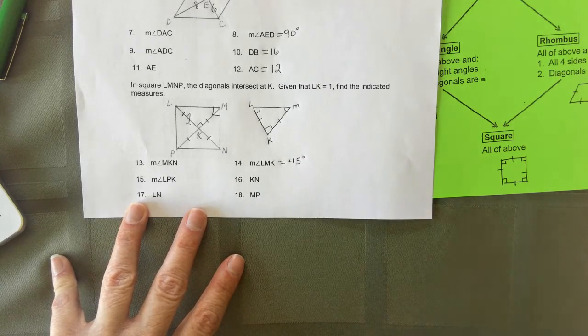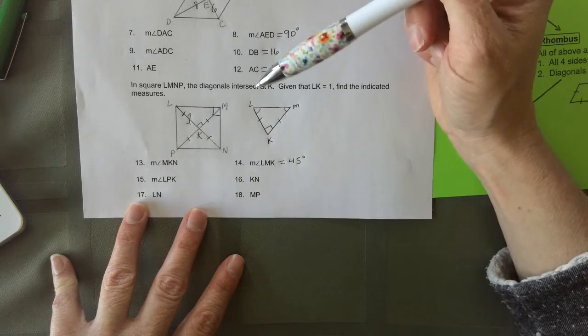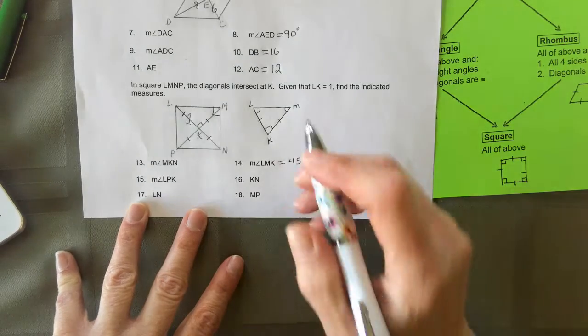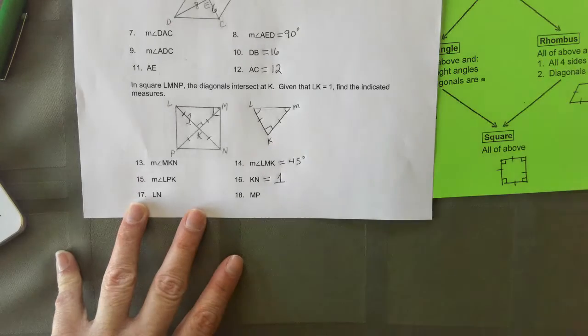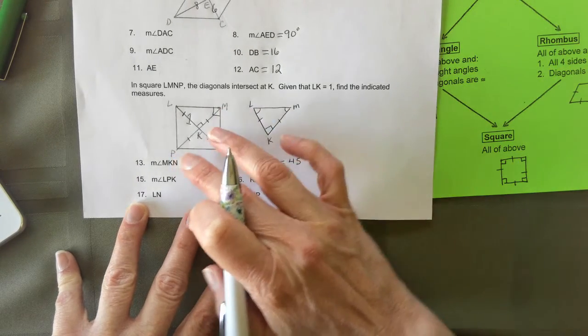All right, next, the distance from K to N. Well, L to K and K to N is a diagonal. It gets bisected in a parallelogram. So bisected means it's going to be cut in half for the whole length. Each one of those lengths will be 1. The distance from M to P, that is the full diagonal.